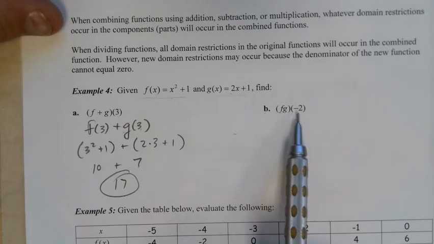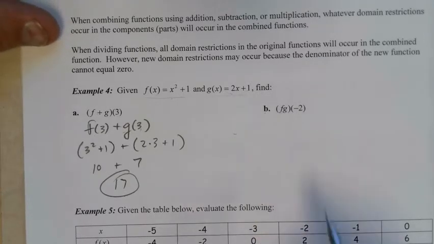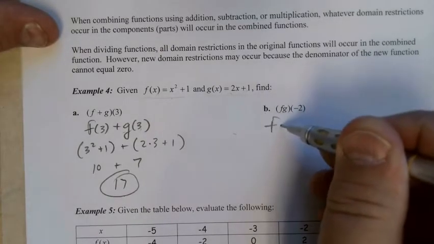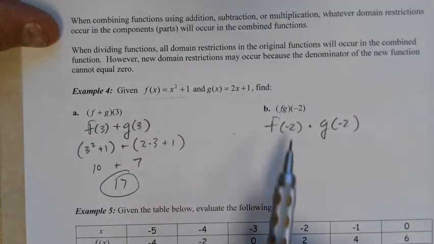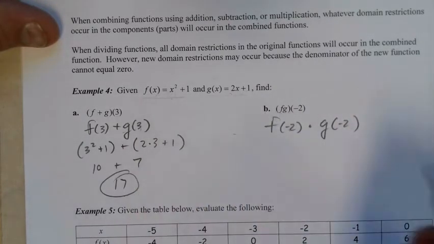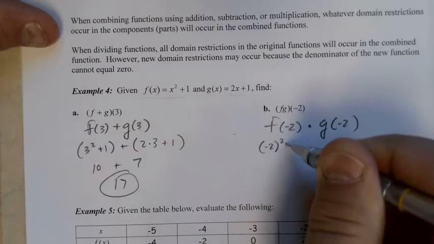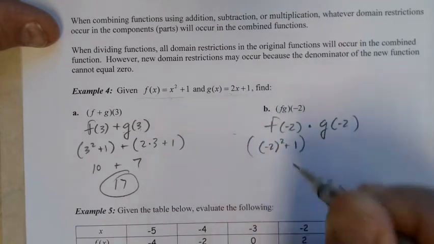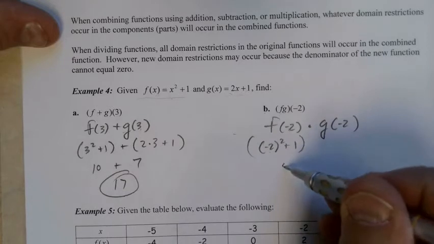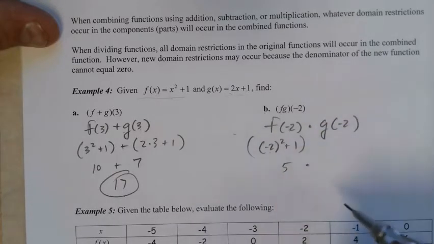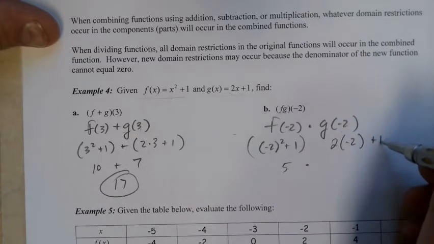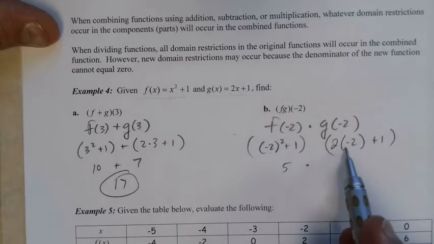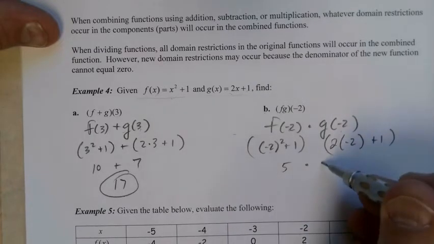B, f times g of negative 2. This is telling me to find f of negative 2 and multiply it times g of negative 2. So if I put negative 2 into f, f is x squared plus 1, so I've got negative 2 squared plus 1. Negative 2 squared is 4. 4 plus 1 is 5. g of negative 2 says take negative 2 and put it into here. So 2 times negative 2 plus the 1. 2 times negative 2 is negative 4. Negative 4 plus 1 is negative 3.